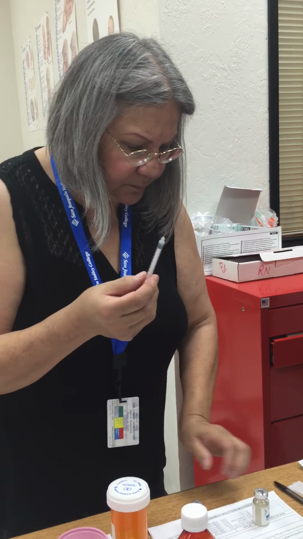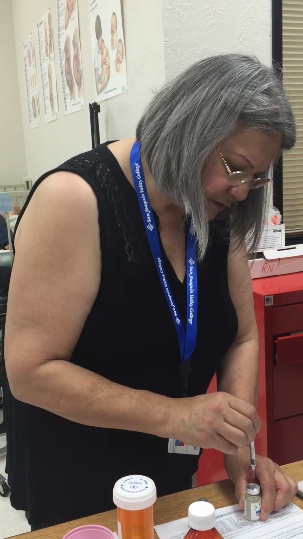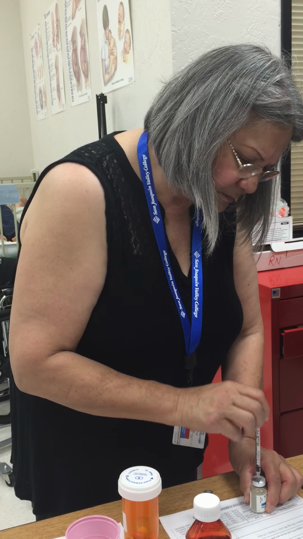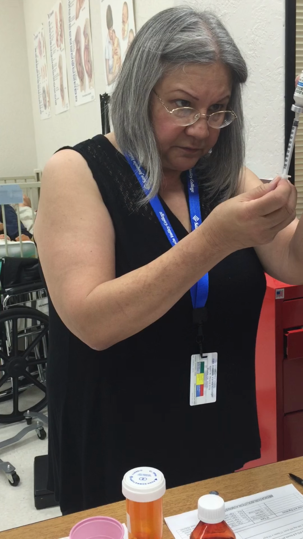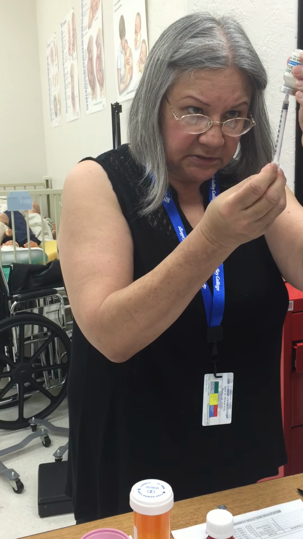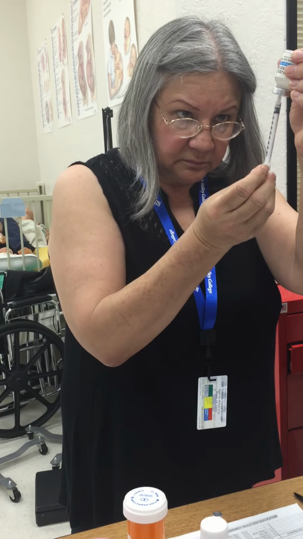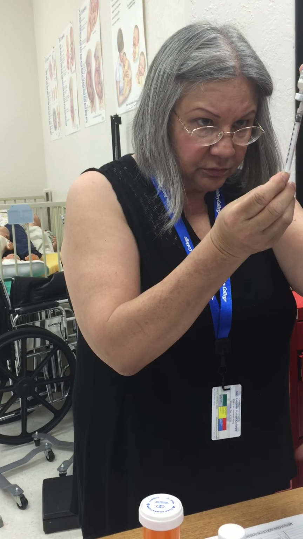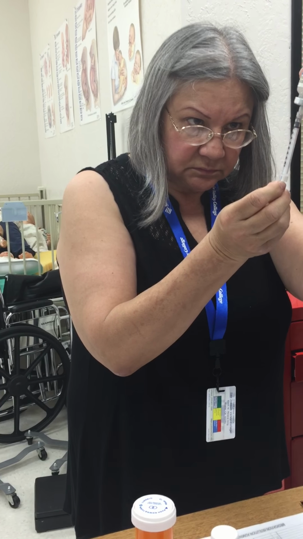Okay. Now, this is NPH. You need to roll it. And now I need 15 units of this, so I'm going to put this in. And 15 plus 4 is 19, so I'm going to draw it up to the 19. Well, what if you draw too much? Do you start over? Throw it away and start all over.